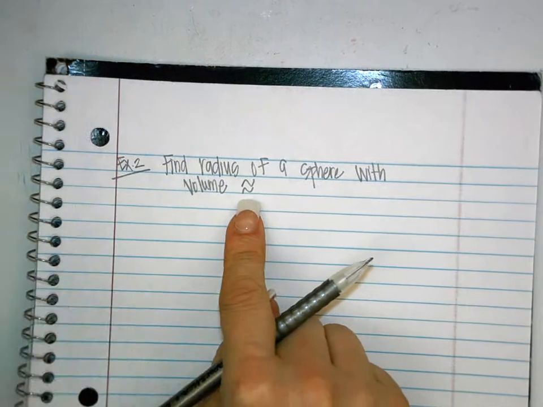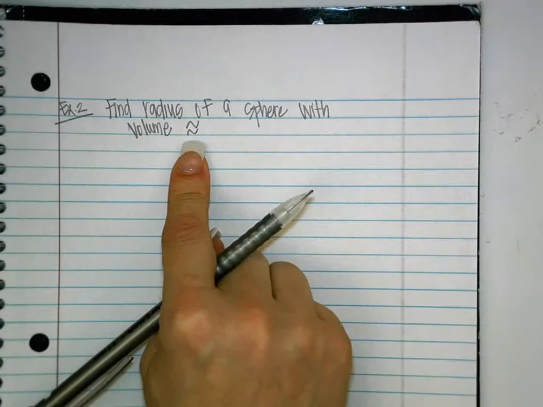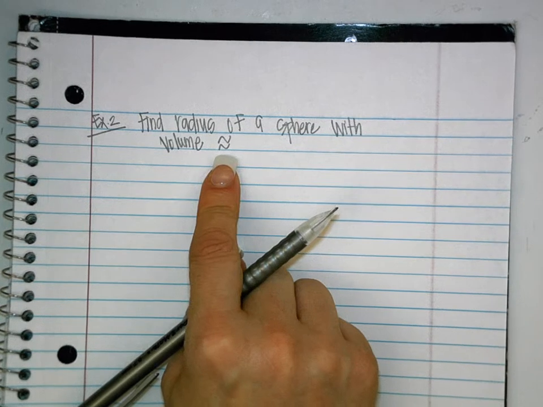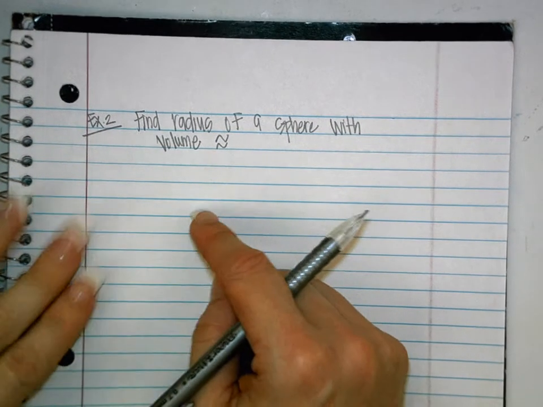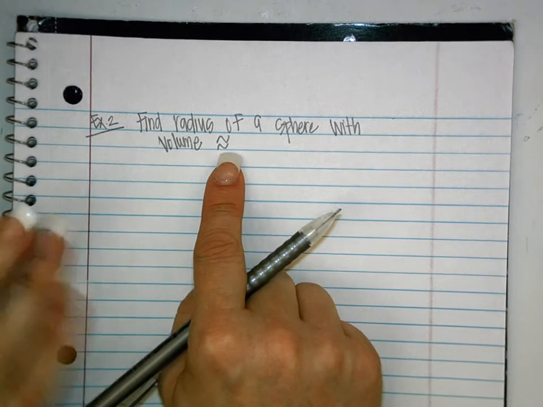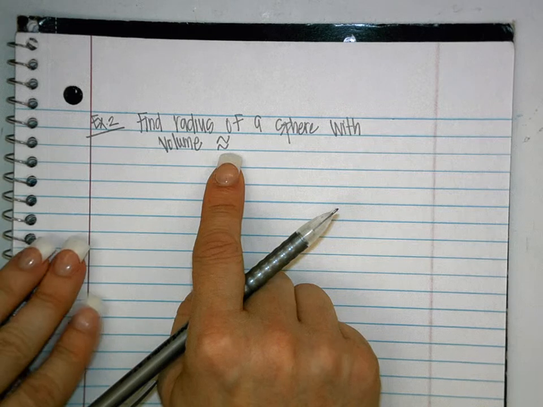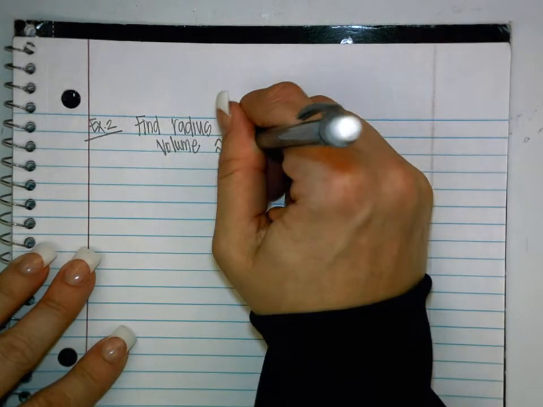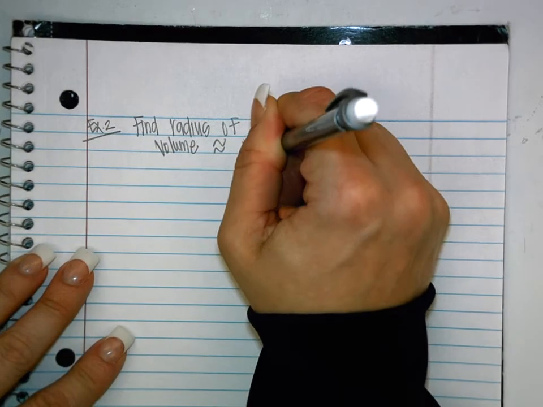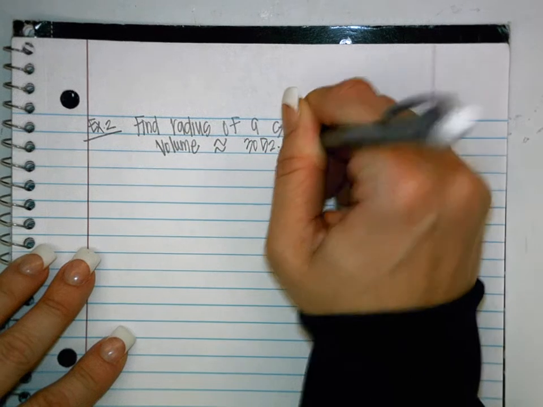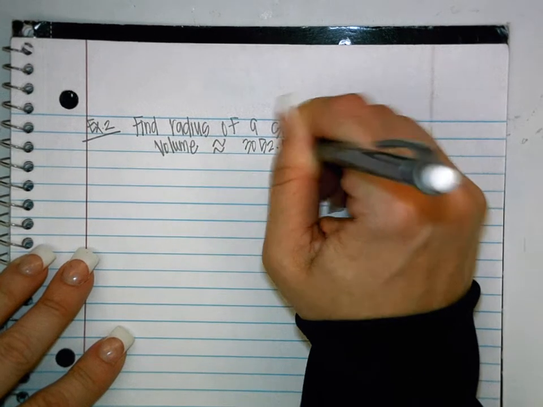This means approximately because we use decimals so much that I can't write it as exactly equal because I don't want to write that many decimal places. So that just means approximately. With a volume of approximately 3052.08 meters cubed.